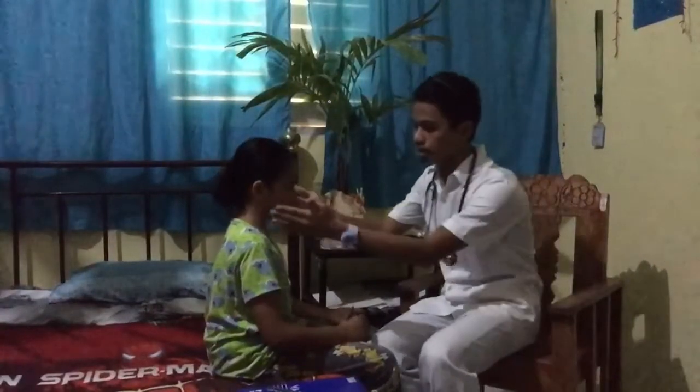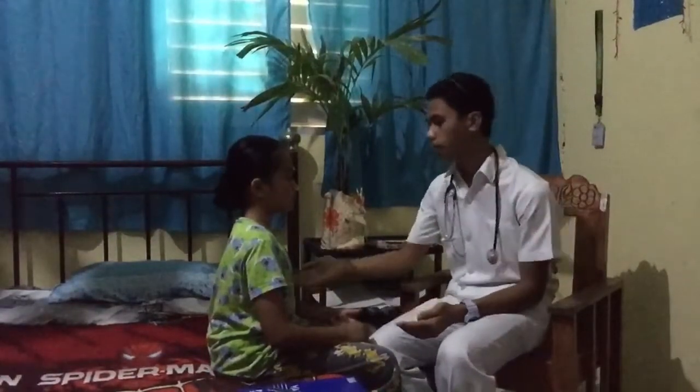Next is review body areas to be examined. Rationale: it helps the examiner or the healthcare provider to identify which part of the body is to be examined systematically. So today I will assess the throat, chest, dito sa side, lateral, both sides of lateral, and then sa likod.